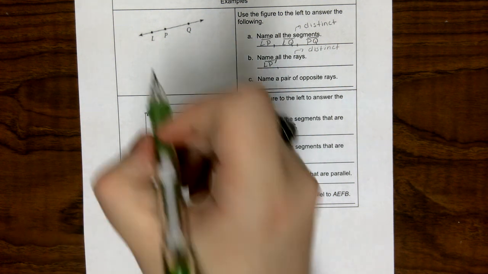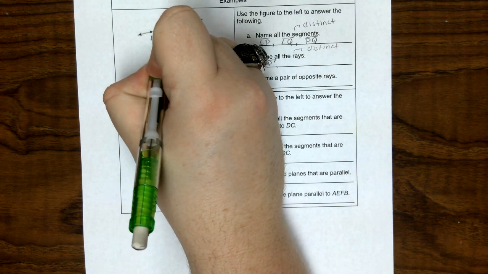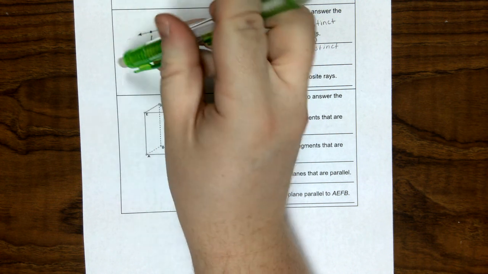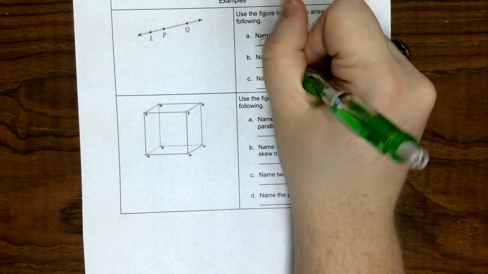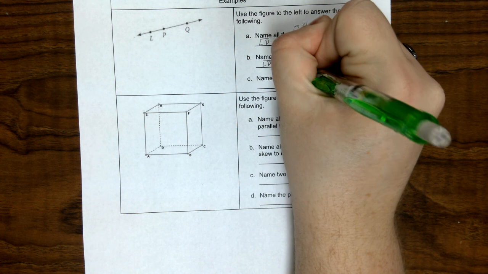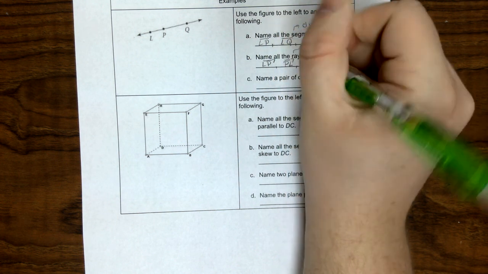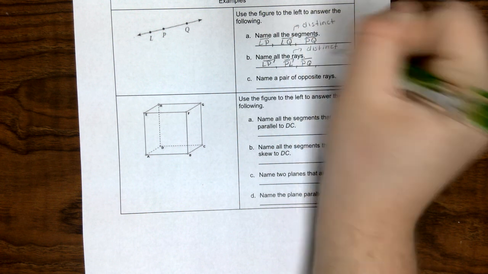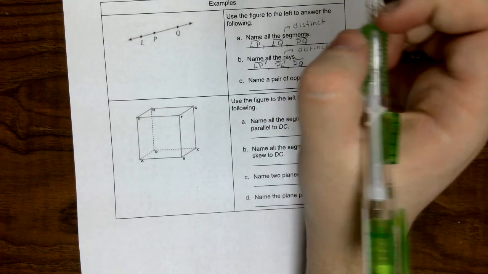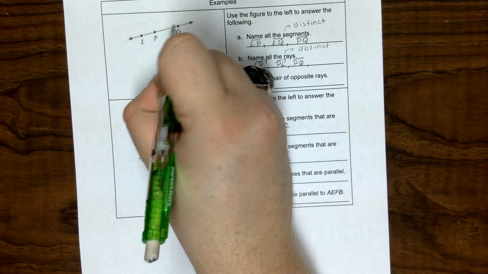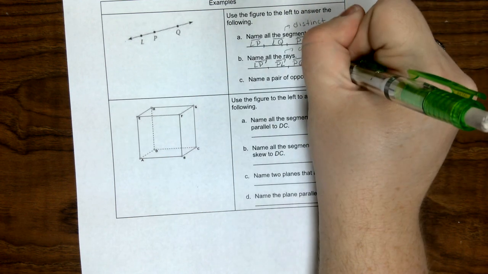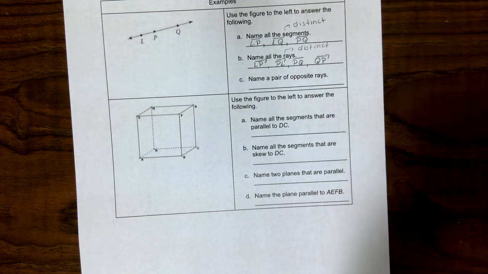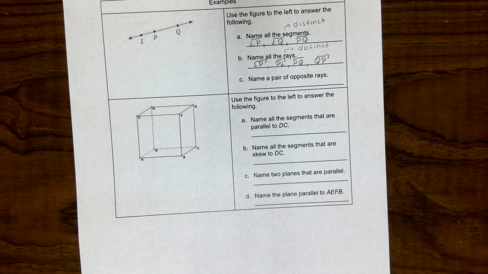Okay, so let's jump up to P now. If I start at P, I can come backwards to L. That's a different ray. So PL. I could start at P and move towards Q forever. I think that's all I can do. Let's jump up to Q. So I can go from Q to P. Or you could have said QL in its place because those are the same thing.